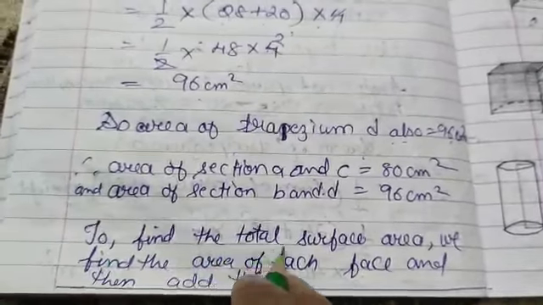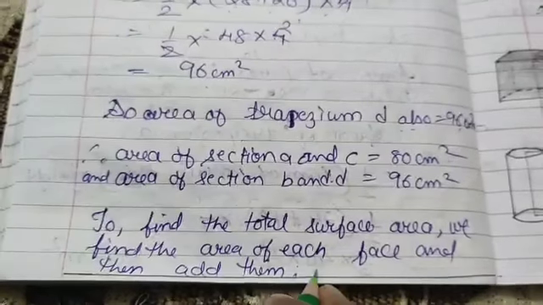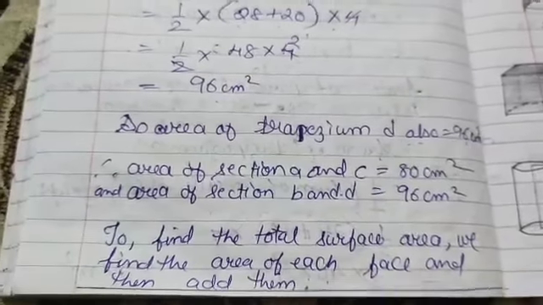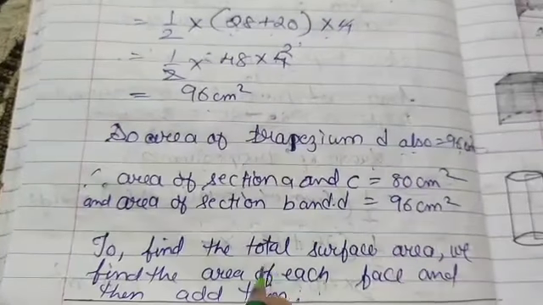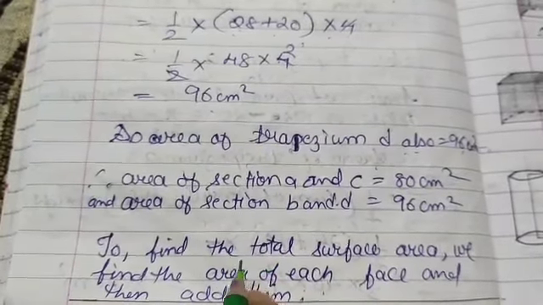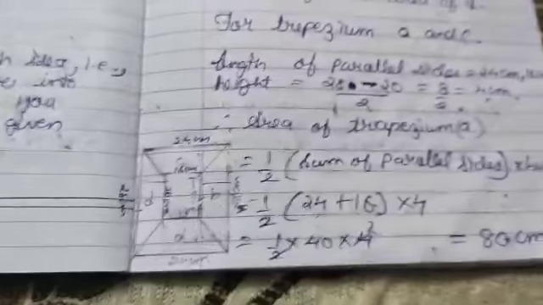Now to find the total surface area, we find the area of each face and then add. So it's very simple. If you want to find the total surface area, we will add all the sections, and we will find the area of the middle one also. That is one kind of a rectangle it forms. So that also gives the area of the whole figure.